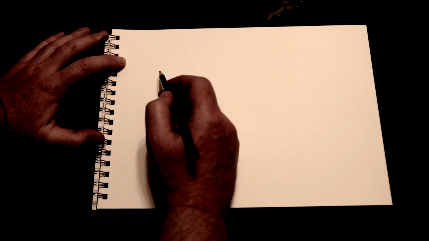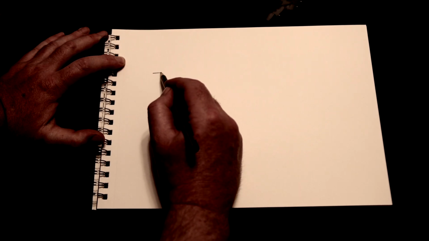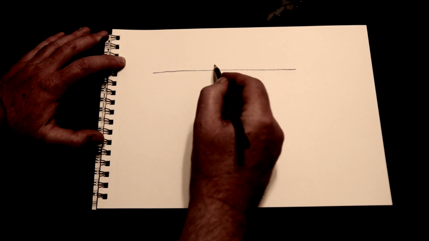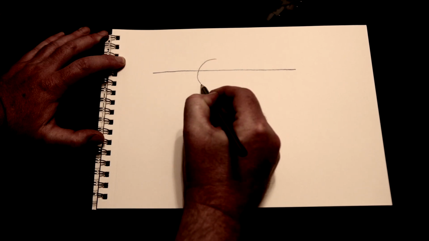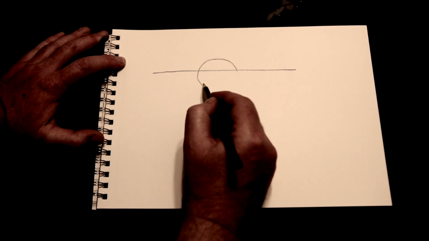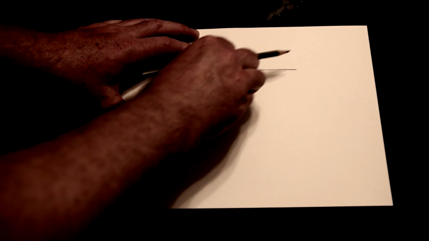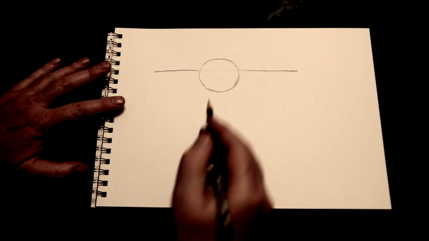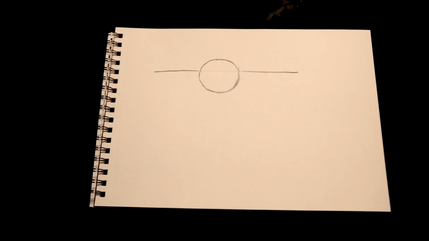Last week I talked about perspective. This is going to come into play this week as well. You're going to need a horizon line, and then I'm going to put my sphere right here. And then I'm going to erase that horizon line right through there. So how do I figure out where the cast shadow goes?